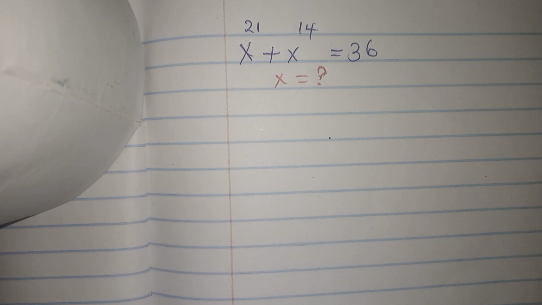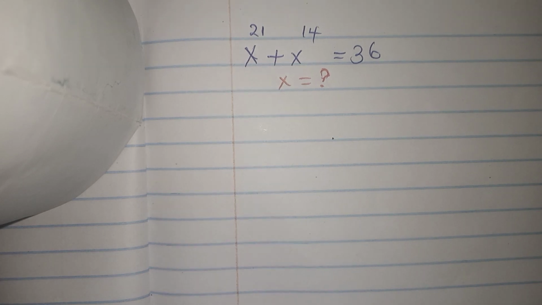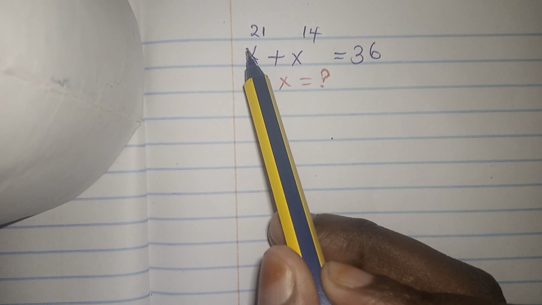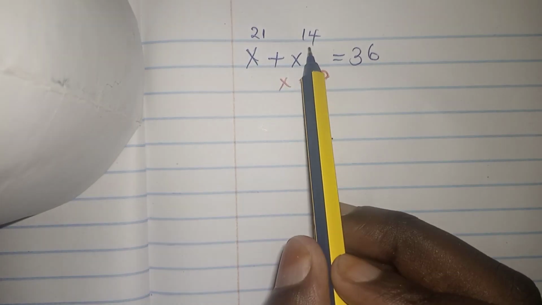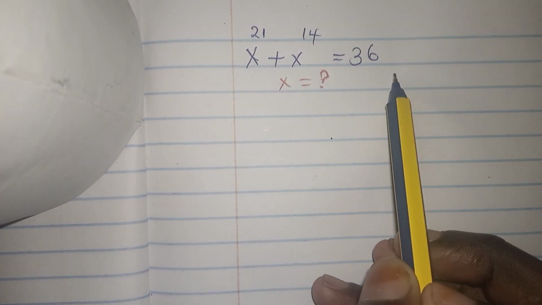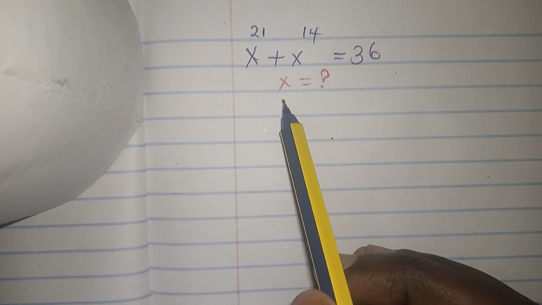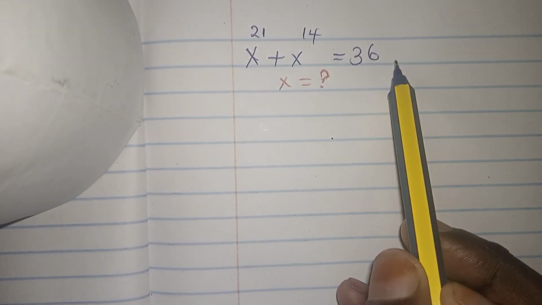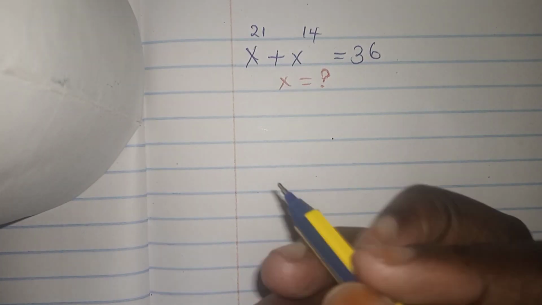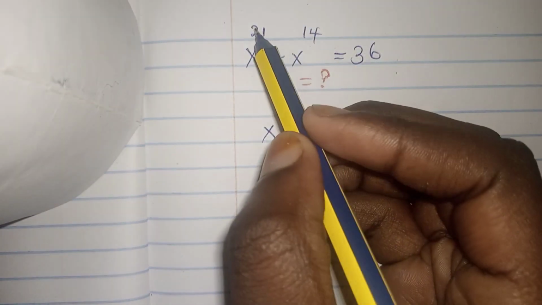So today I'm bringing you math and I want us to solve the value of x given that we have x to the power of 21 plus x to the power of 14 is equal to 36. I want us to find the value of x that satisfies this equation. So we'll begin by x to the power of 21.